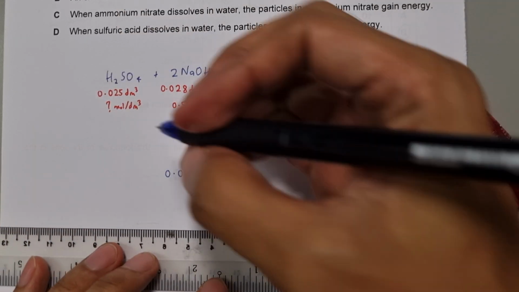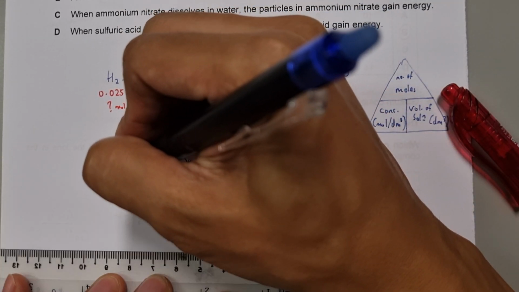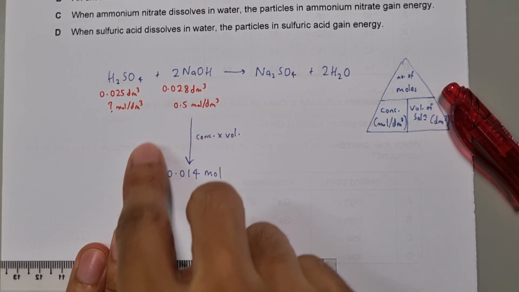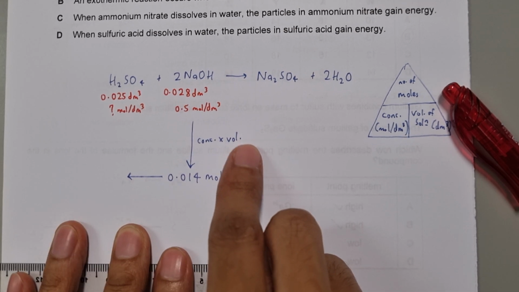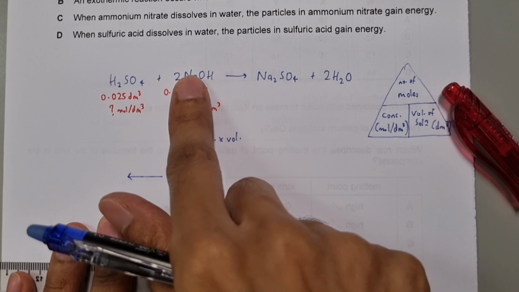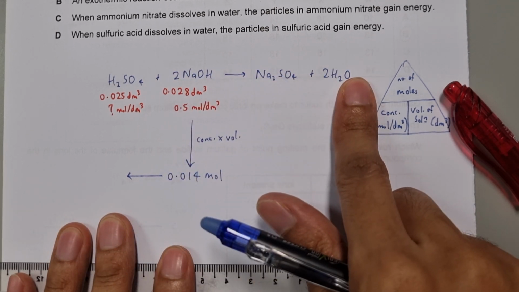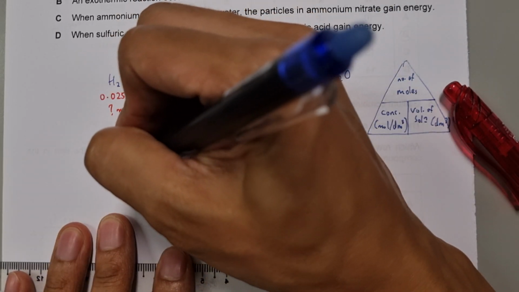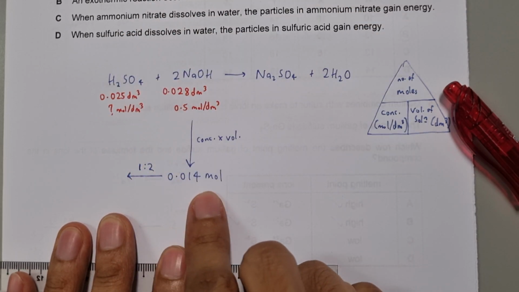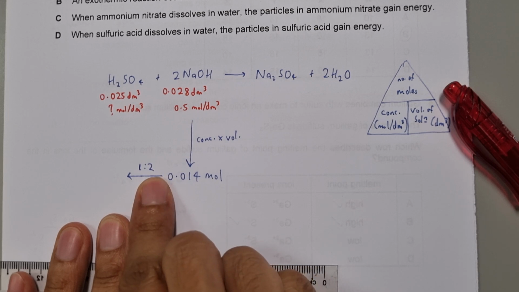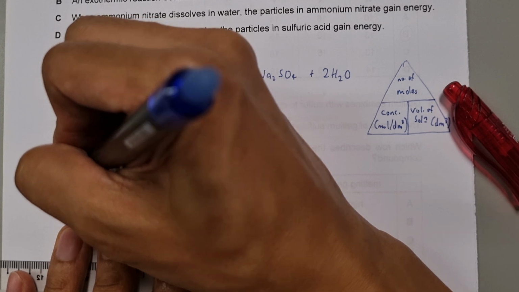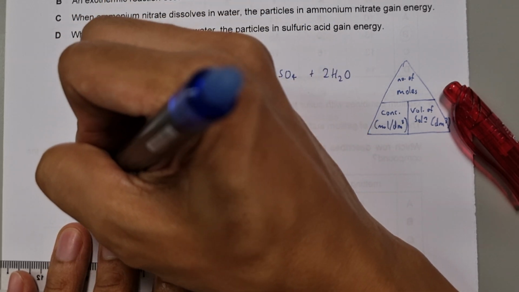Next we look at the mole ratio. The coefficients in the equation represent the number of moles required for the reaction to proceed. So for example, 1 mole will react with 2 moles to produce 1 and 2. So it's mole ratio. So the mole ratio is 1:2. So if 0.014 represents 2 units, what is 1 unit? So you just divide by 2 and you will get 0.007 mole.